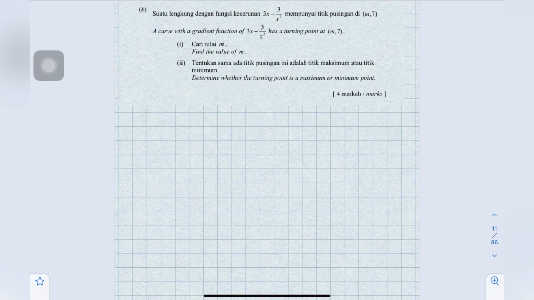B. A curve with a gradient function of 3x minus 3 over x squared has a turning point of m, 7. Roman 1, find the value of m. Okay, so the gradient function, dy/dx, equals 3x minus 3 over x squared. For a turning point, dy/dx equals 0. So 3x minus 3 over x squared equals 0.